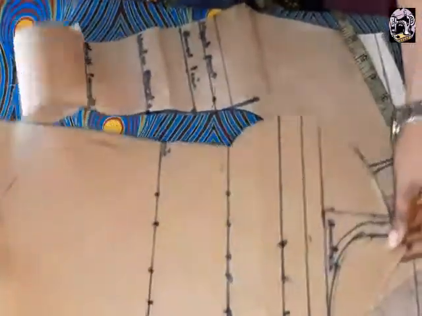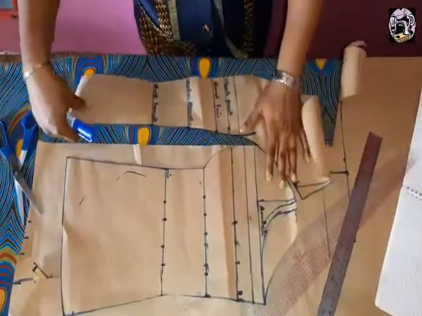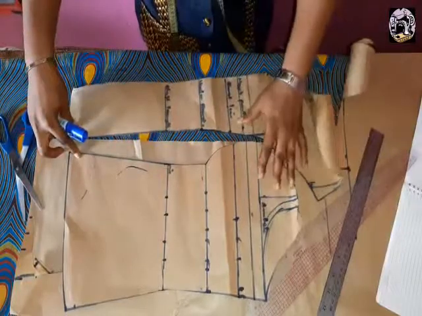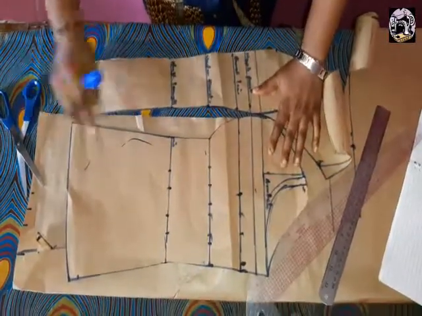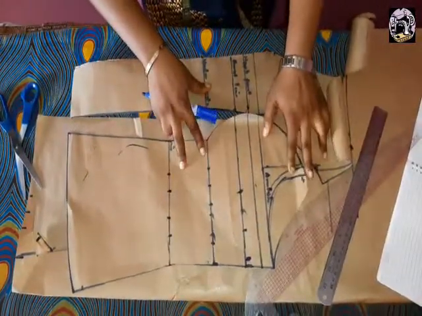So guys, I'm sure this video will really help you in achieving your Princess Dart Bustier. It's a simple knowledge of how to make your simple Dart Bustier. You can see it here. This method is very easy for you.